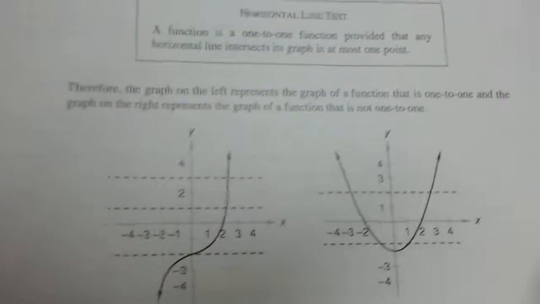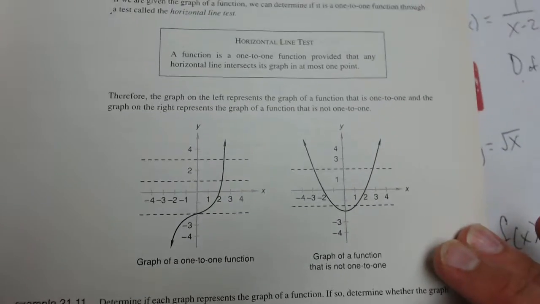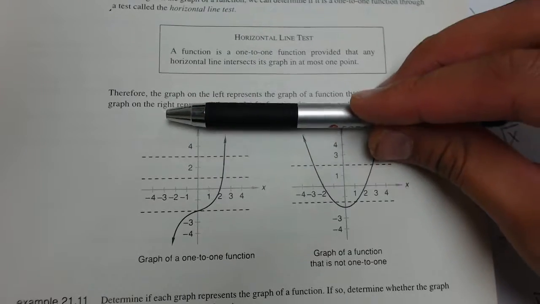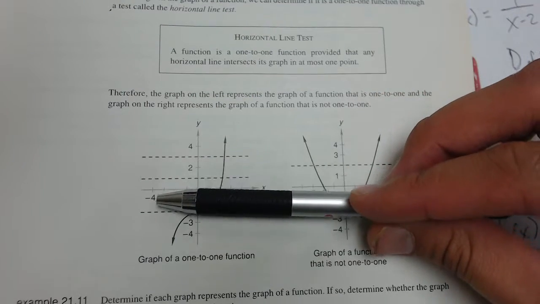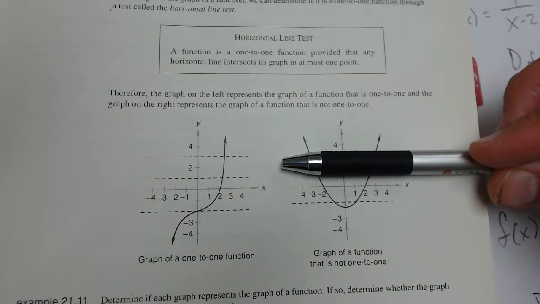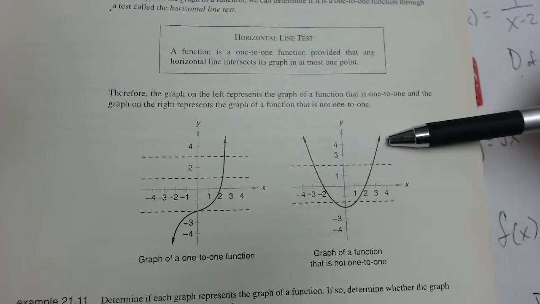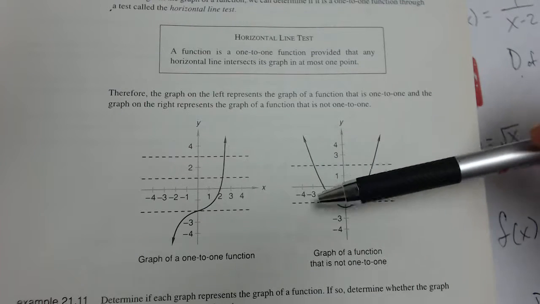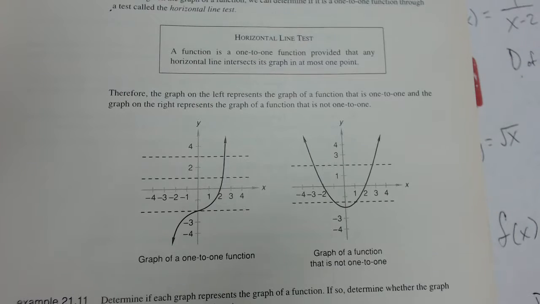Lastly, we can test whether or not a function is a one-to-one function by using the horizontal line test. If a function passes a horizontal line test, it means as a horizontal line goes down the function, it only touches it at 1 point. Whereas here, this is a function, but it's not a one-to-one function because we have two y values for different x values. And that's how we test functions: vertical line tests, horizontal line tests, and then examining the points themselves.